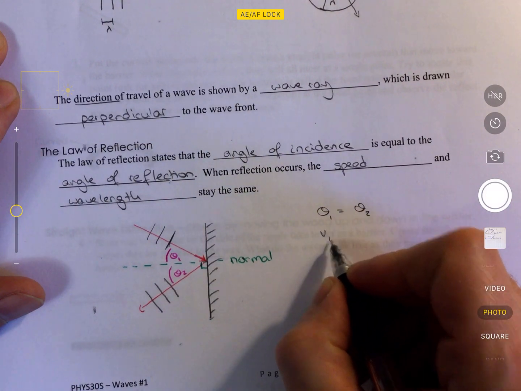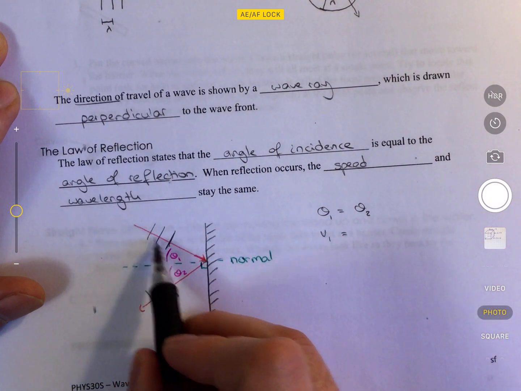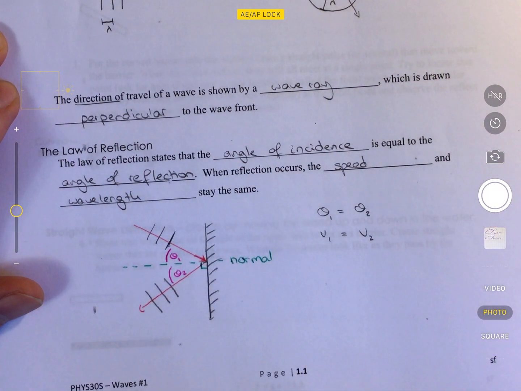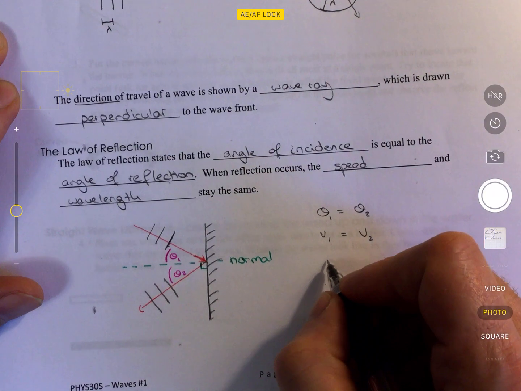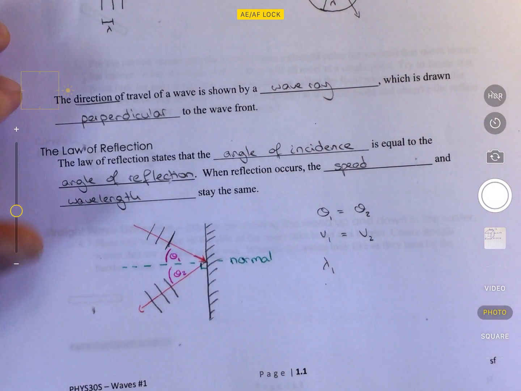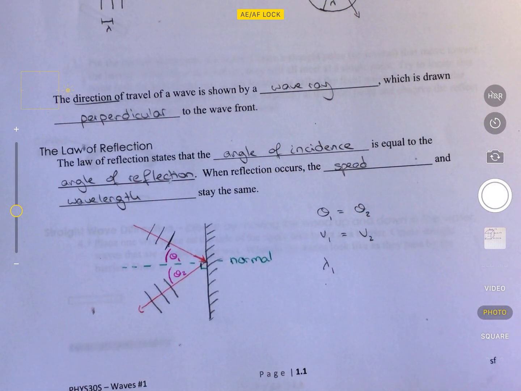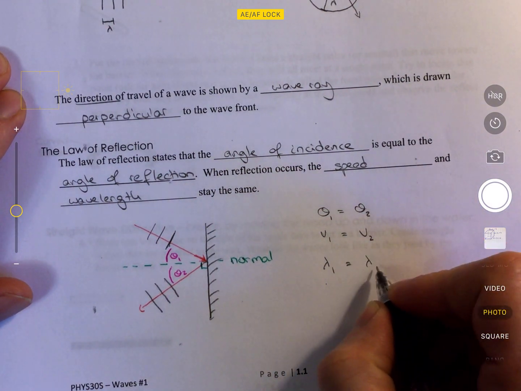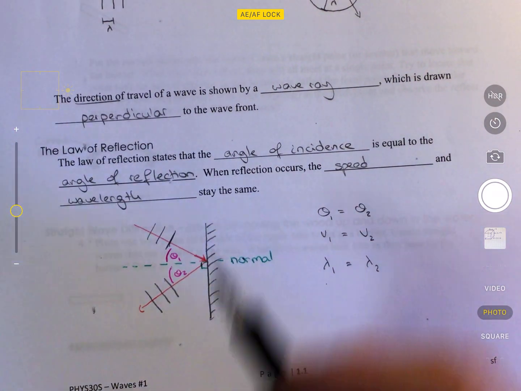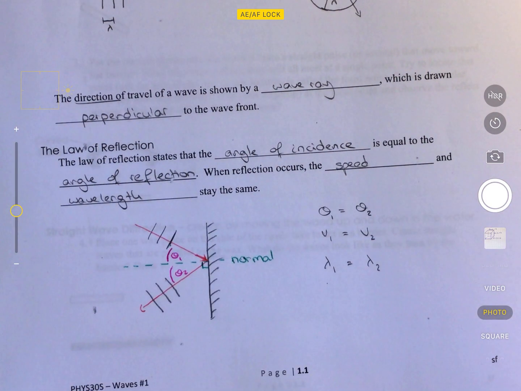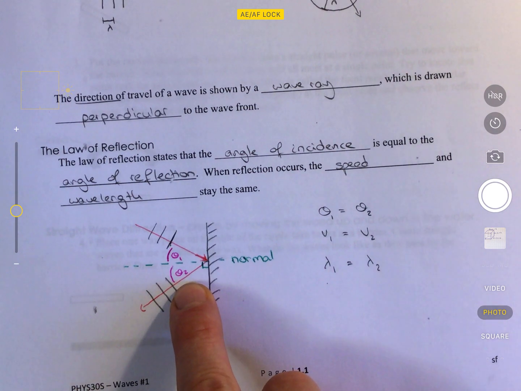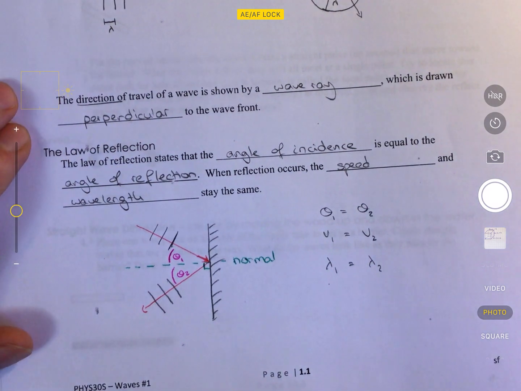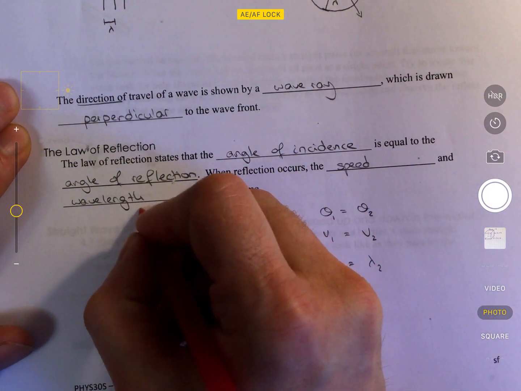And V1, the speed before the reflection, is the same as the speed after the reflection. And we can also say that lambda 1, the wavelength before the reflection, is the same as the wavelength after the reflection. So this is our incident ray, and this is our reflected ray. This is our incident angle, this is our reflected angle. Let's put those terms in here as well.